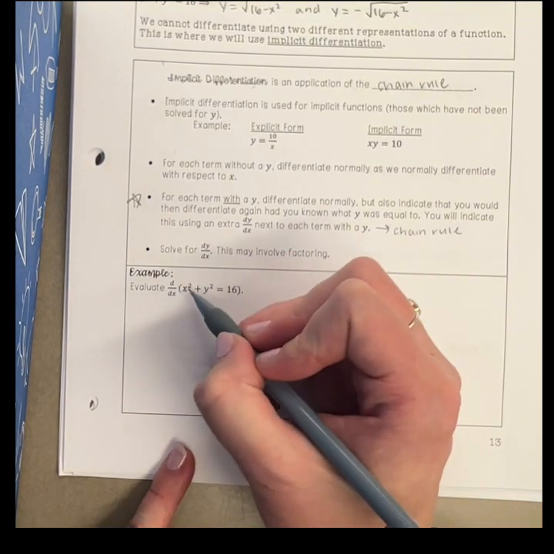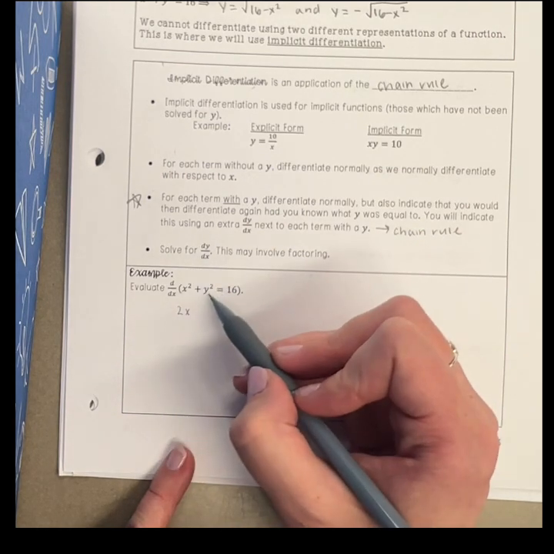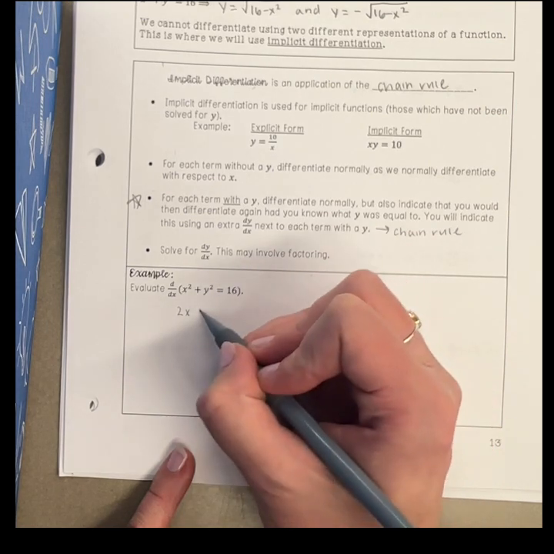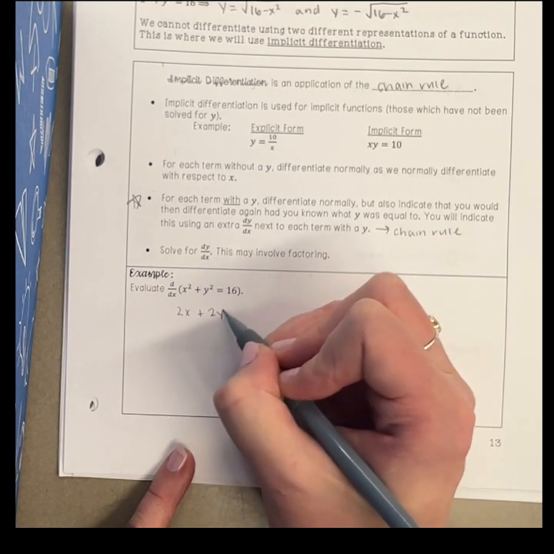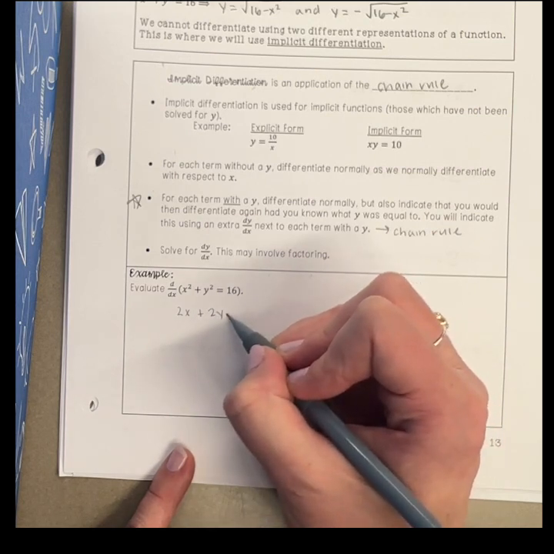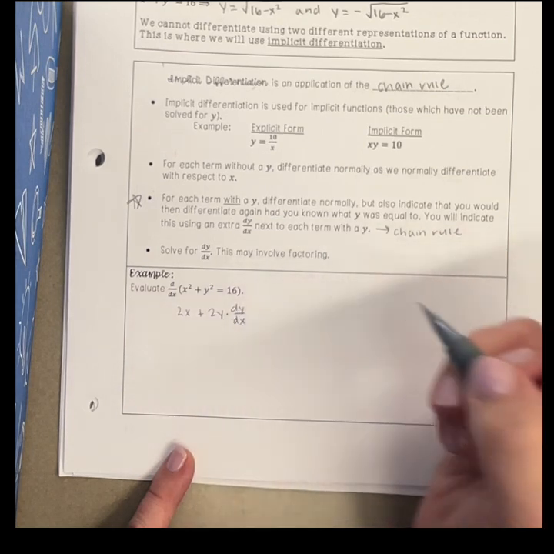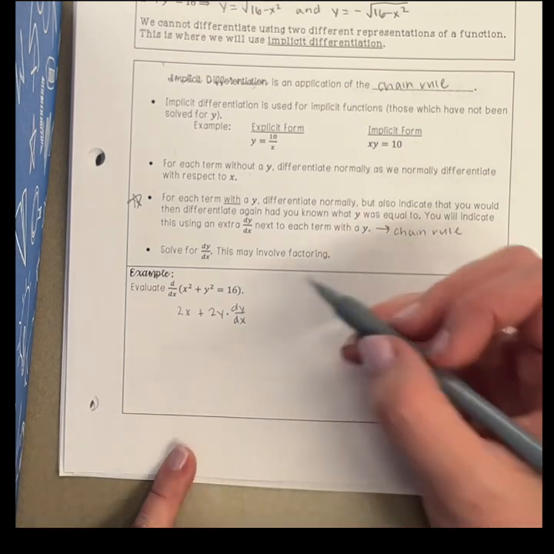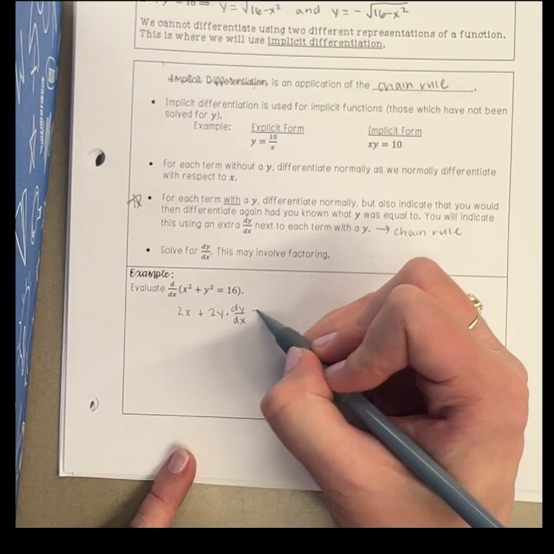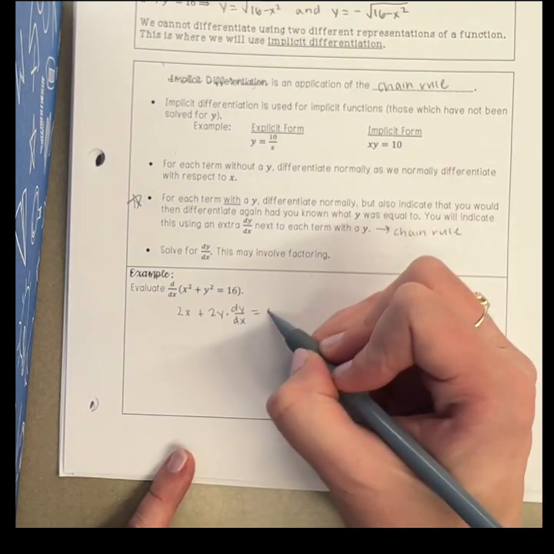So, if I took the derivative of x squared, I would get 2x. Now here is one that's in implicit form. So if I take the derivative of y squared, that would be 2y. But then I would do the derivative of y if I knew what it was, so if it was written in terms of x. So anytime that I do a derivative that has y in it, I'm going to add this extra step, I would do the chain rule if I could. Then I've got my equal sign, and on the other side I just have 16. The derivative of 16 is just 0.